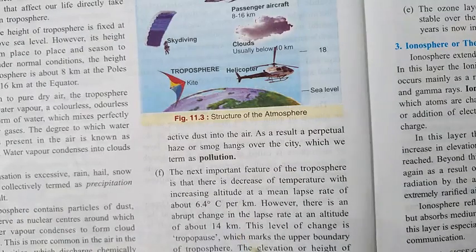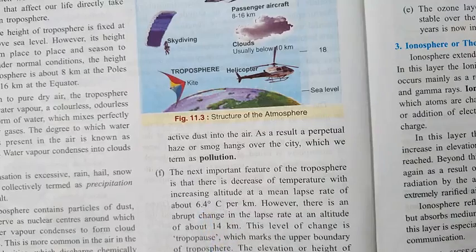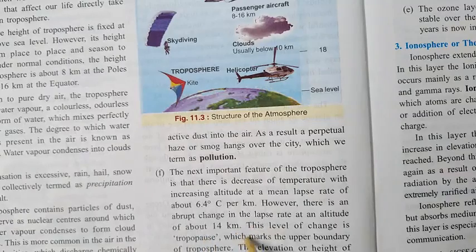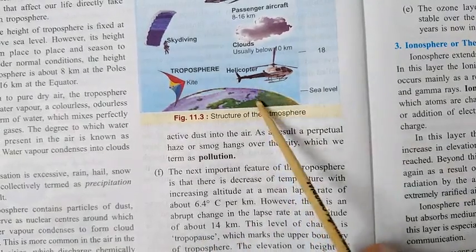Now that can be taken as 6.4 degrees centigrade per kilometer, meaning at every 1 kilometer the temperature decreases by 6.4 degrees centigrade. So this is a very common feature that takes place in this layer, troposphere.